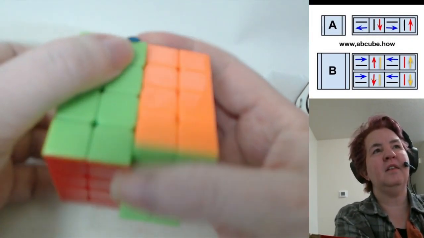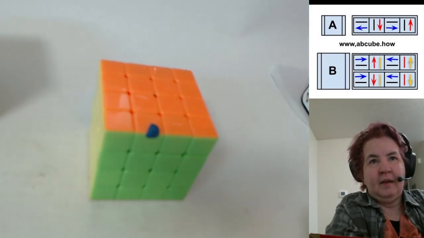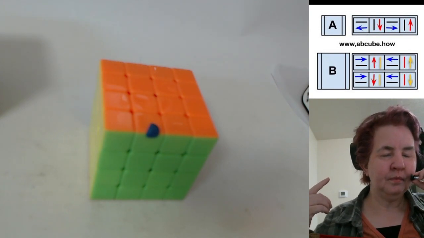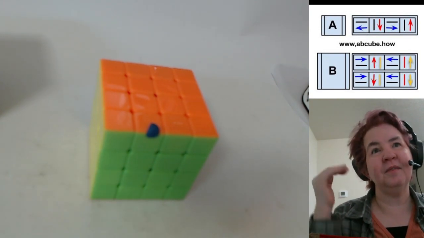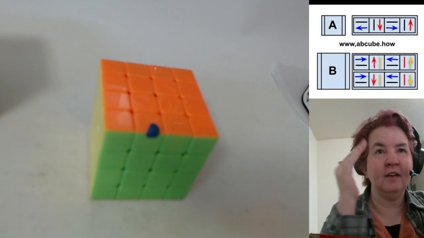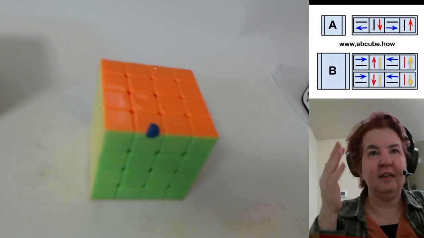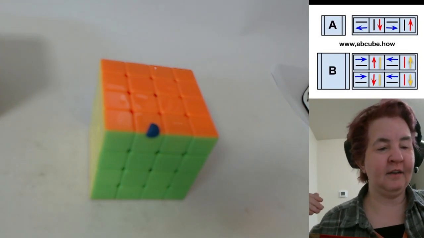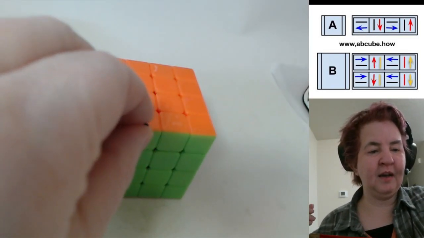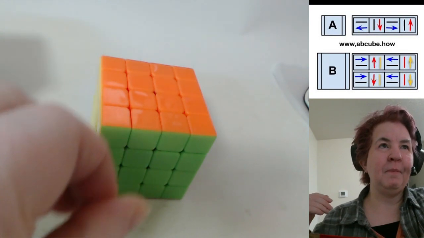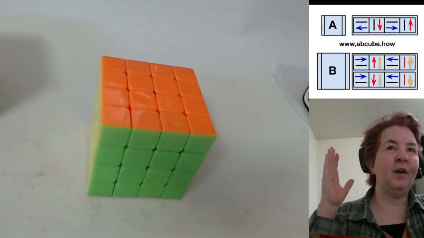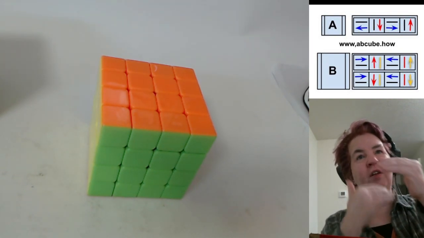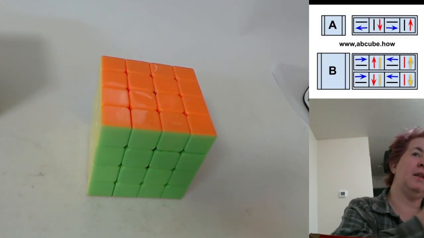the reason why this is faster for me is because of how my brain works. With algorithms, my brain has to translate the letters into the slices, and it's easier for me to just have it visual. And also with algorithms, you have to memorize the algorithm, you have to memorize what the algorithm does, and you have to memorize the order to use the algorithm so it's not messing up other things.